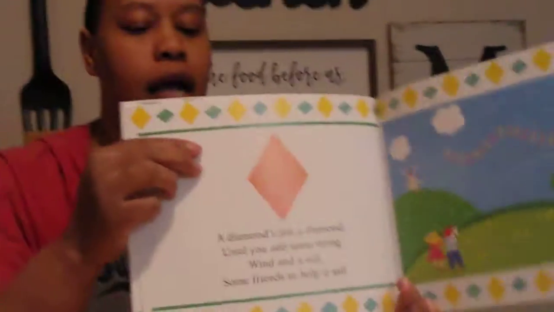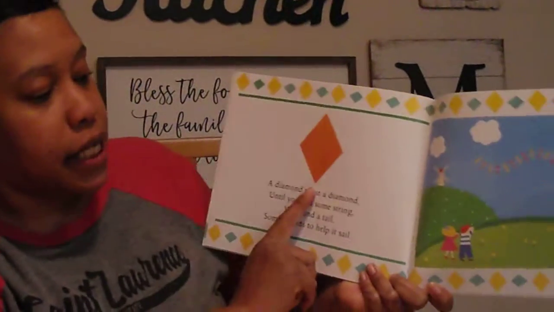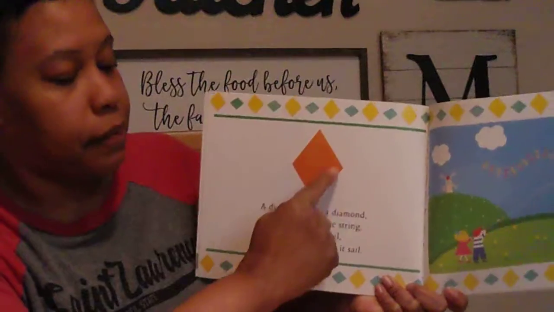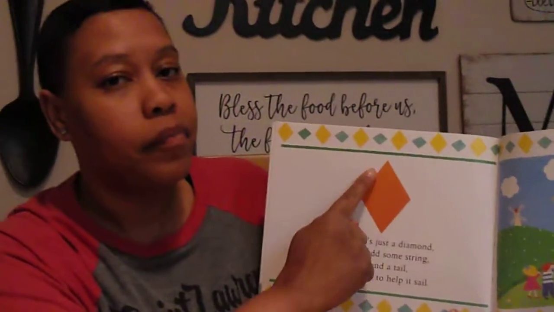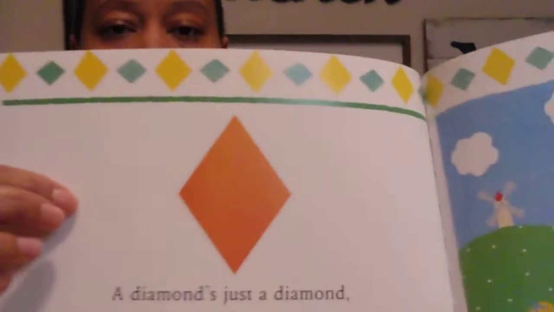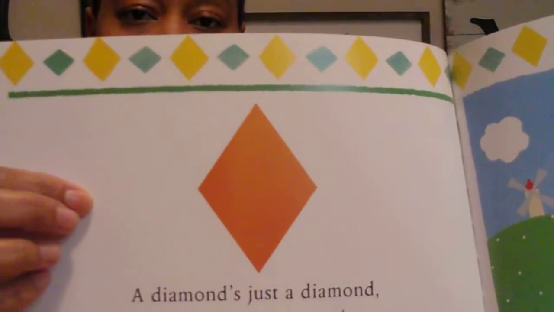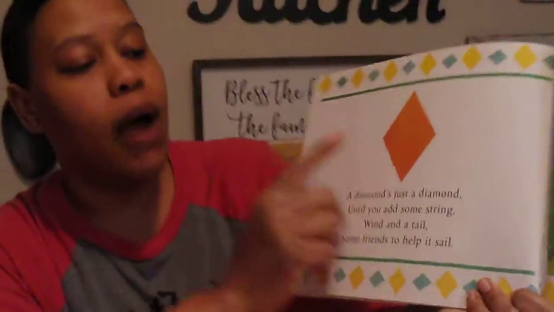Now friends, they called this a diamond, but what do mathematicians call this shape? Do you remember? We don't say diamond. What do we say this shape is? That's right, it is a rhombus. Mathematicians call it a rhombus. But it also looks like a kite when they added the string.